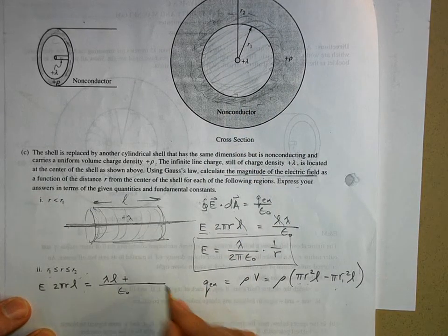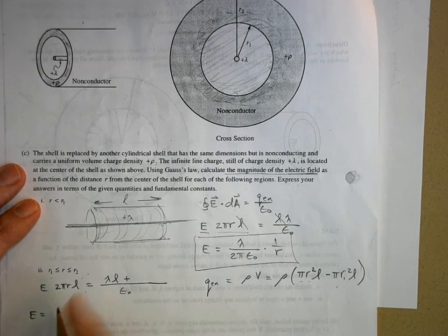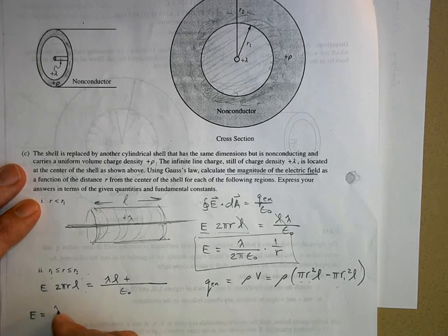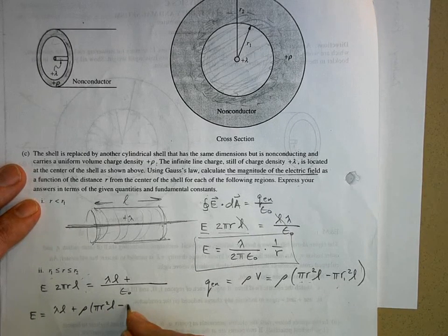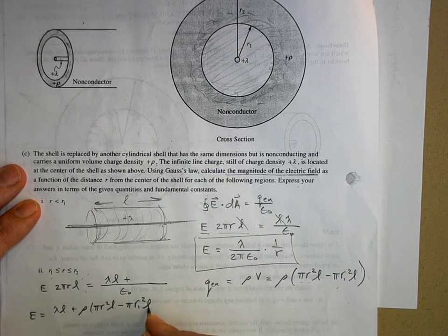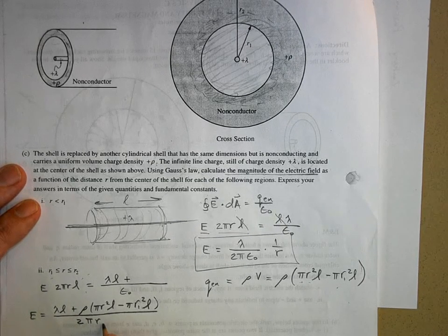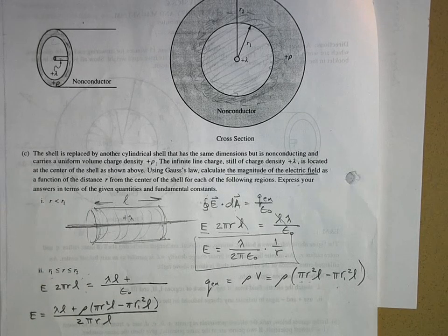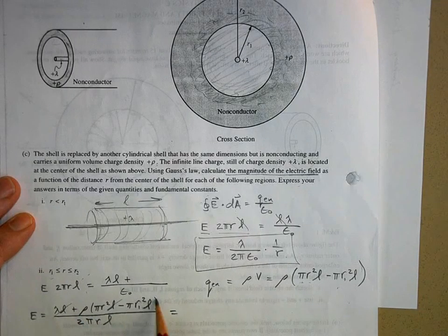That makes it kind of long here, so let me rewrite it. E equals, and then we'll go lambda L plus rho times pi r squared L minus pi r1 squared L, over 2 pi r L. Now I don't see any way to really simplify this, except I can cancel out the length because it's in every single term. So I'm just going to leave it like this.